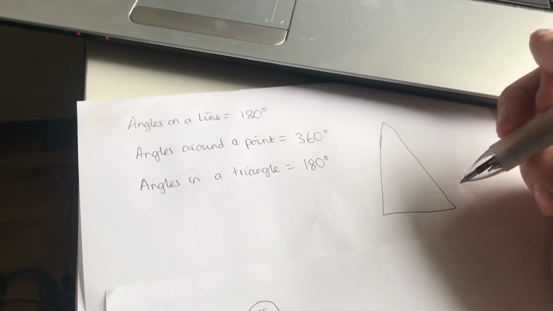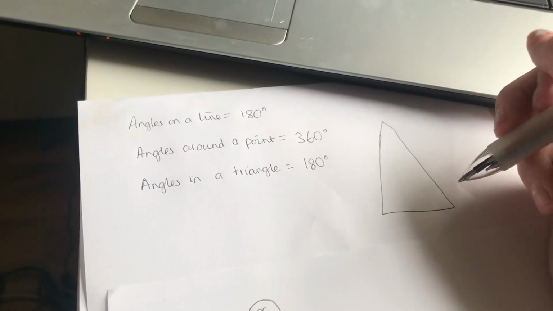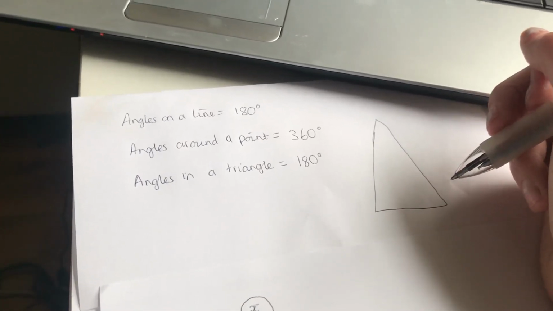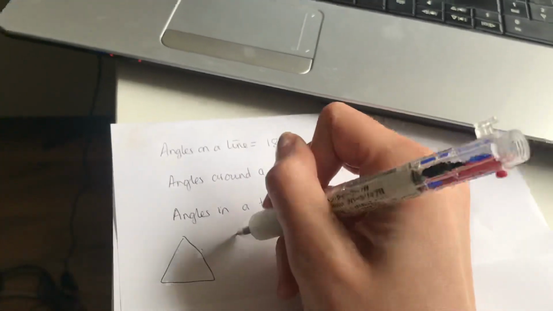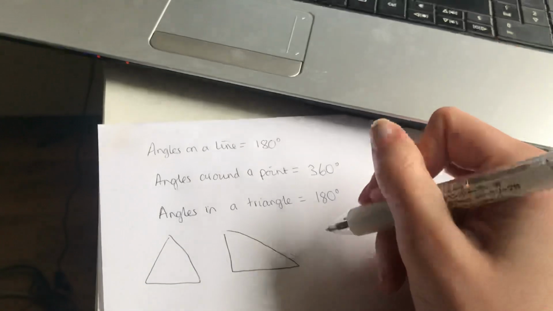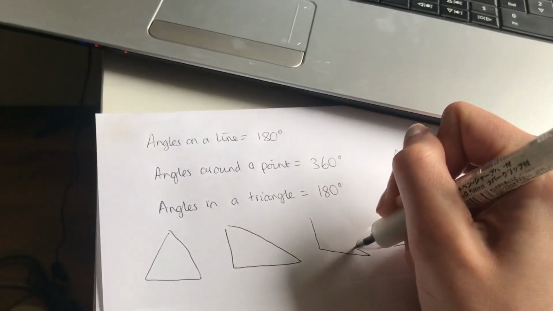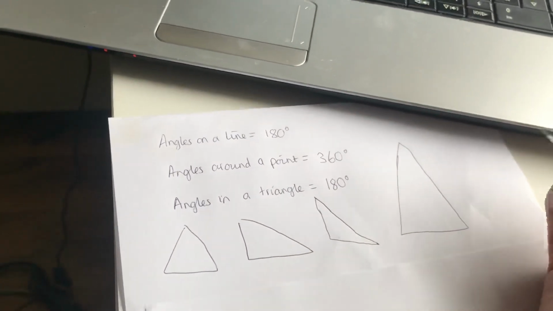So I would pause, even if you need to go online and have a little Google, but make sure you're really confident with the four different types of triangle and the properties. So what I'm going to do is I'll draw the types down here. Oh, I'm not very good at drawing this last one. I always struggle. Okay, that's not a bad go.